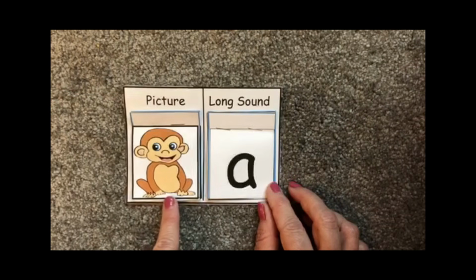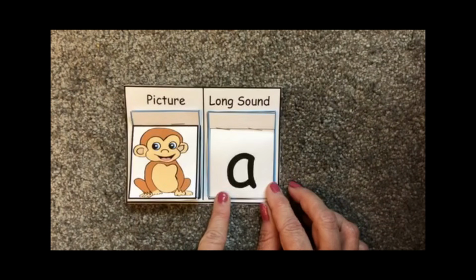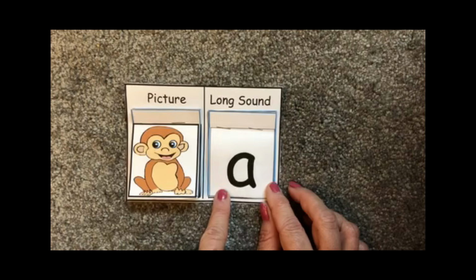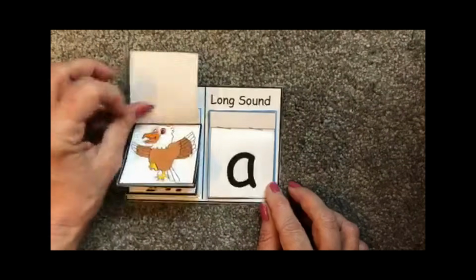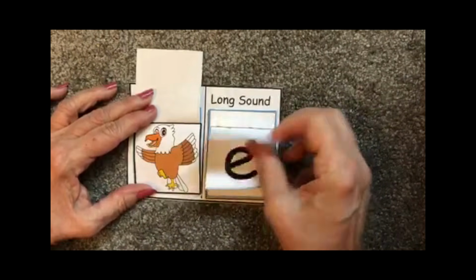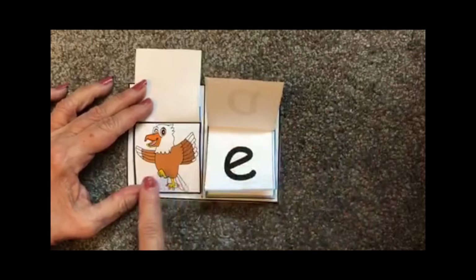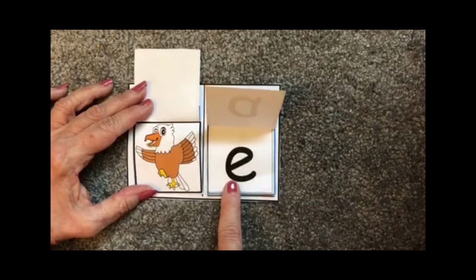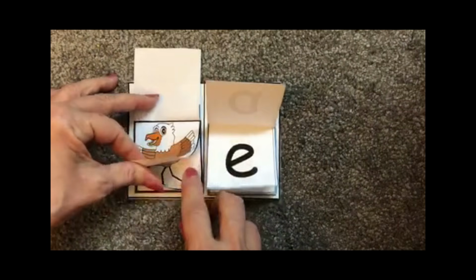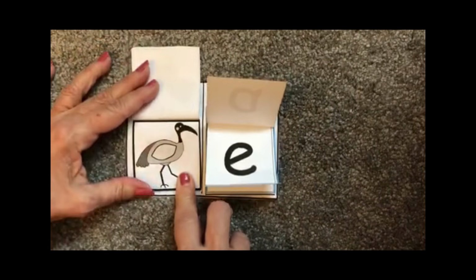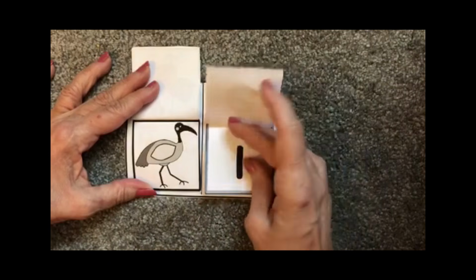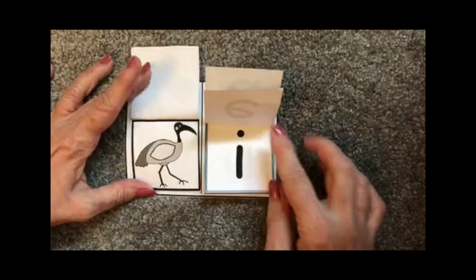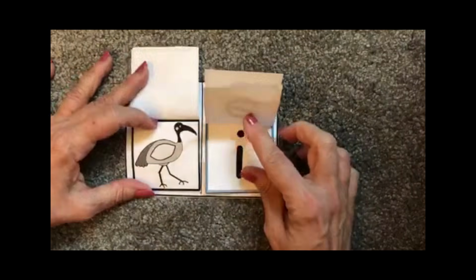The first one is ape and it begins with the long A sound. Next we have an eagle and it begins with the long E sound. Then we have an ibis, and it begins with the long I sound.